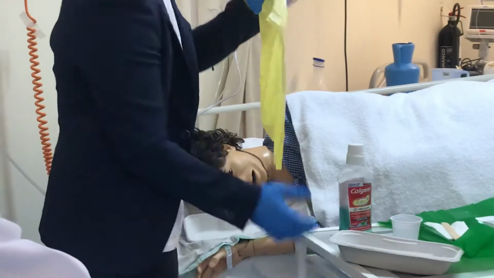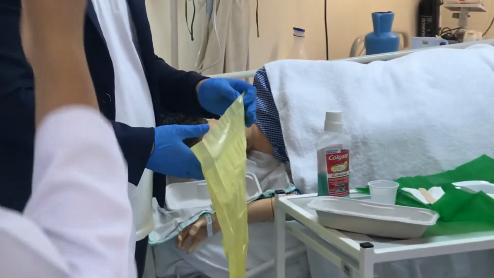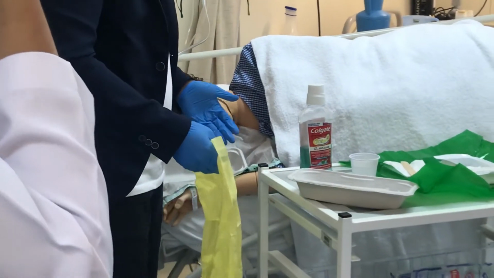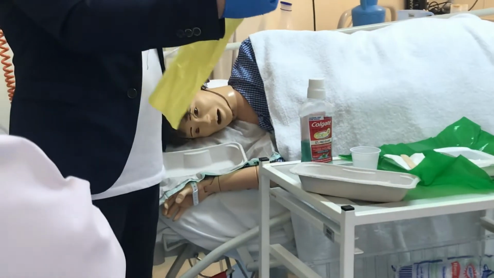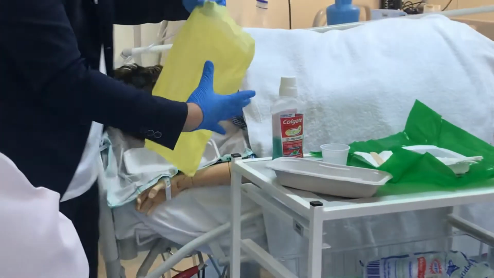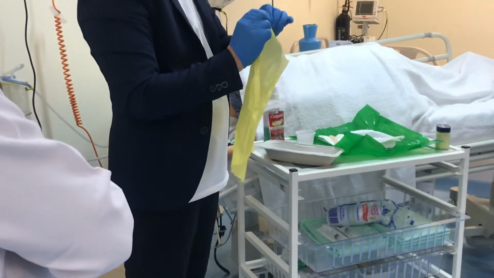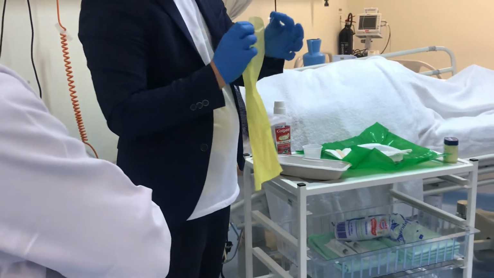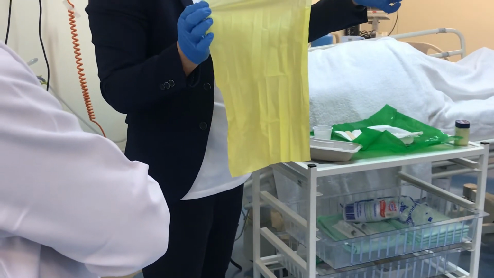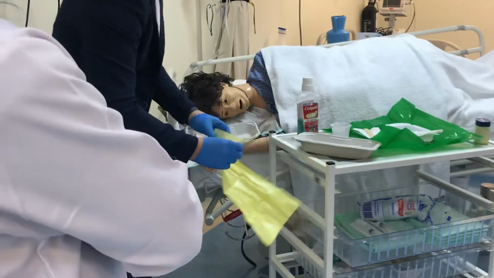The placement of your yellow bag depends on where you're going to position yourself when you do the oral care. Since I'm going to stand here, the yellow bag should be facing towards me because it's difficult to discard your materials later on if it is on the opposite side. Teach them how to remove the sticky part, but not the entire thing because we're going to tie this later on, and attach it here.